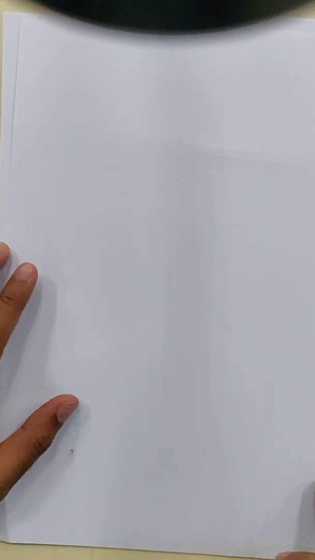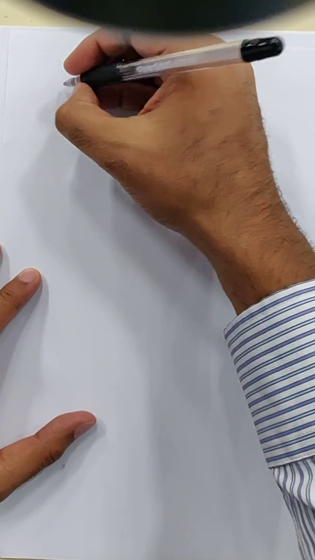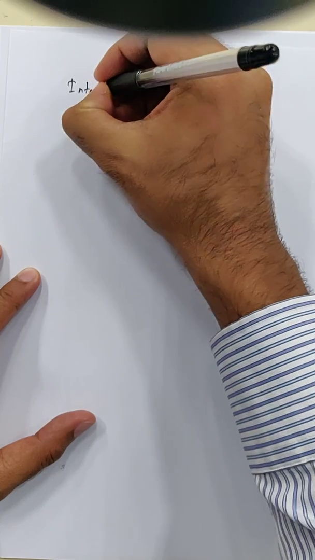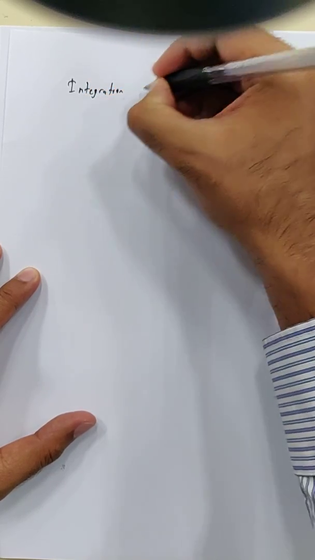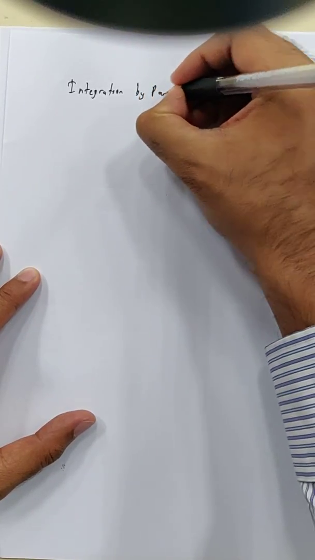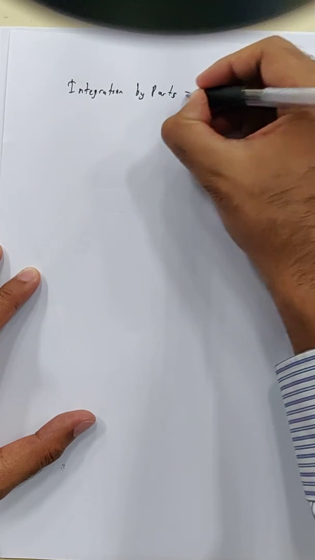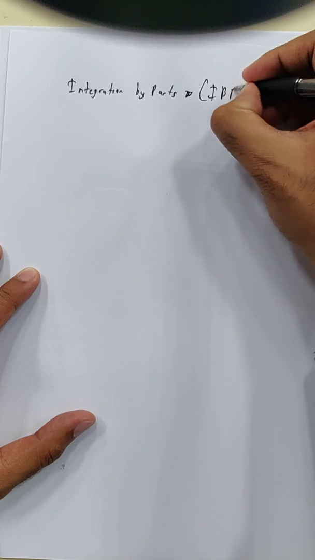Okay, today's lesson is, I have to admit, one of the toughest, because it's a new concept for you. It's something that we call integration by parts, which most teachers will call IBP, short form of it.